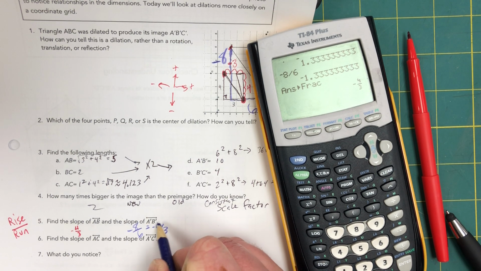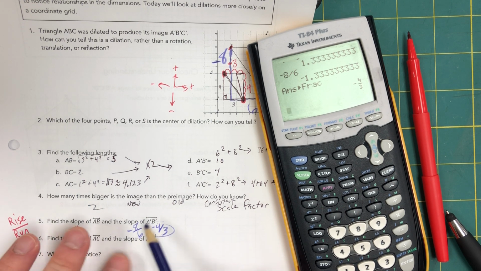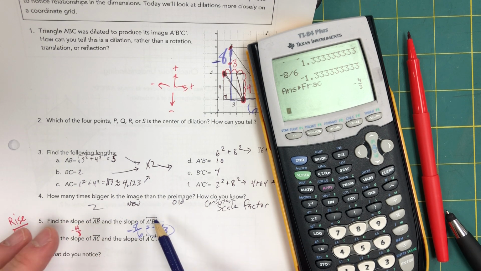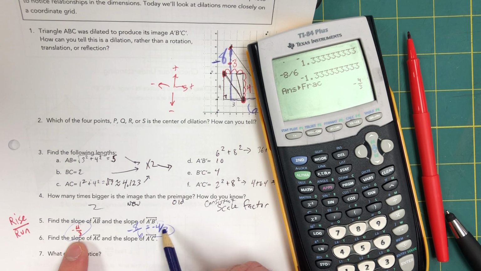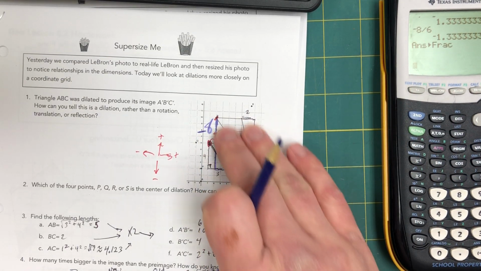Or you can learn how to simplify these by hand. The way you simplify these by hand, we have 8 and 6. We say, is there something we can divide both of them by? They're both divisible by 2. So you divide them both by 2 and you get 4 and you get 3. So we got the same slope for the same side in our 2 different triangles.